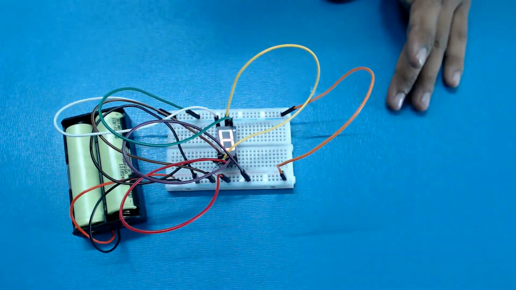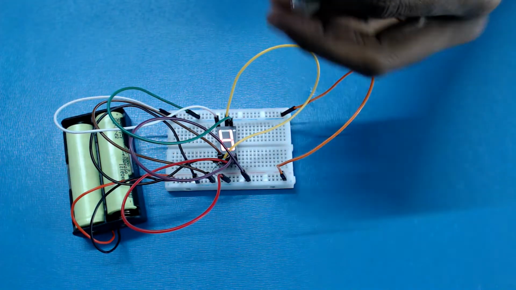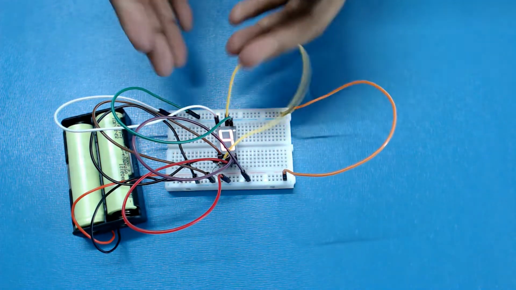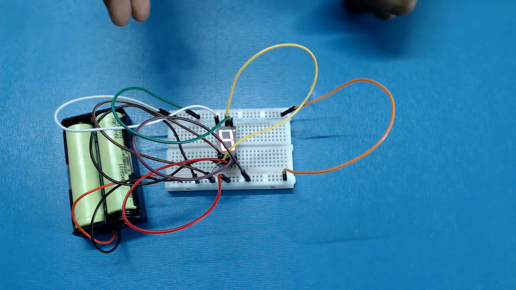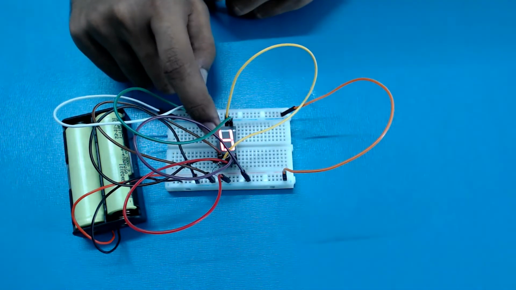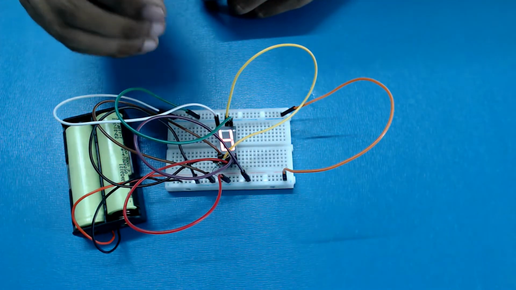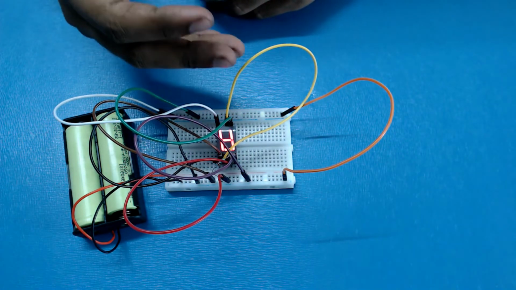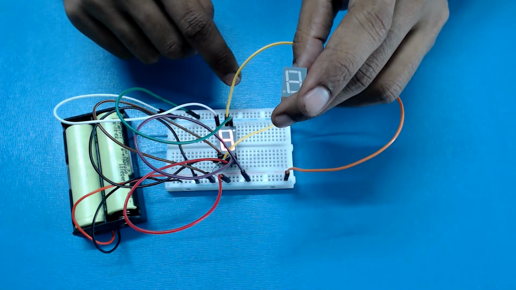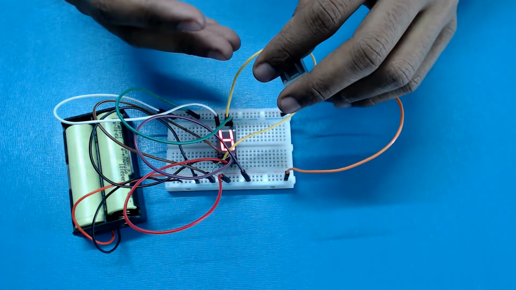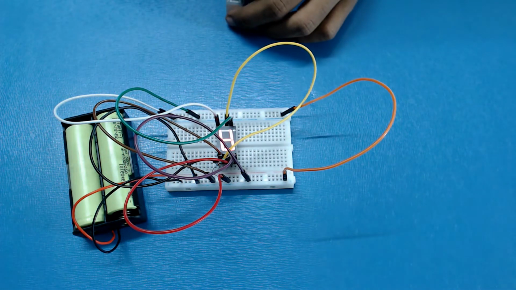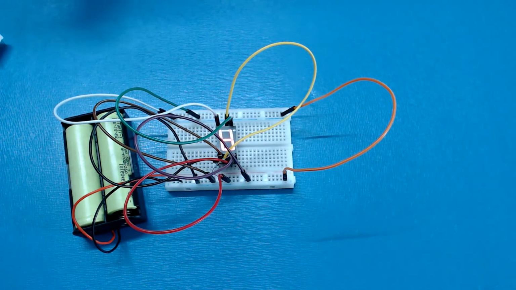So like this we can interface more than one 7 segment display also. I can use it to create multiple characters. Like, let's say I want to write my initials. In the first 7 segment display, I want to write my first name's first letter, and in the second I want to write my last name's first letter, so I can initialize them also. So like that we can use our 7 segment display.